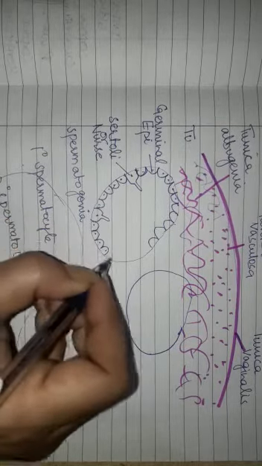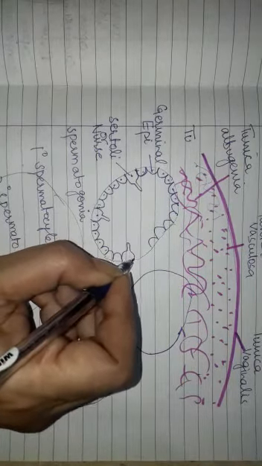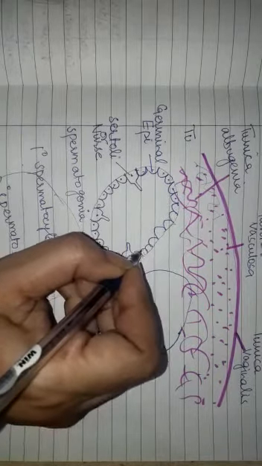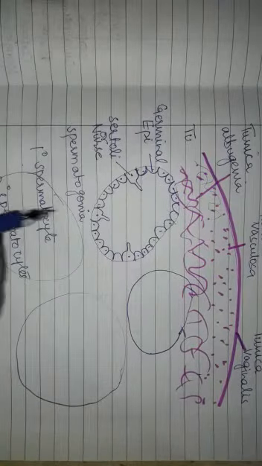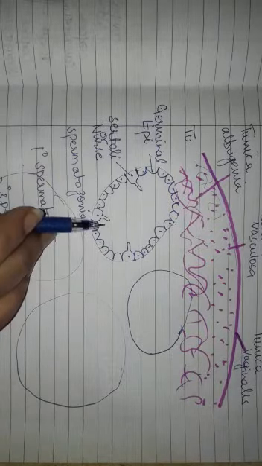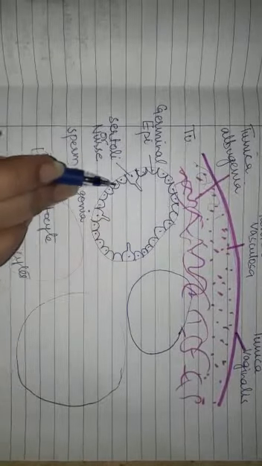Germinal epithelium, the cells are small, cuboid. This is the layer of germinal epithelium. हम ये क्या बना रहे हैं? This is one lobule of testis. It is lined by germinal epithelium. Majority of the cells are cuboidal.